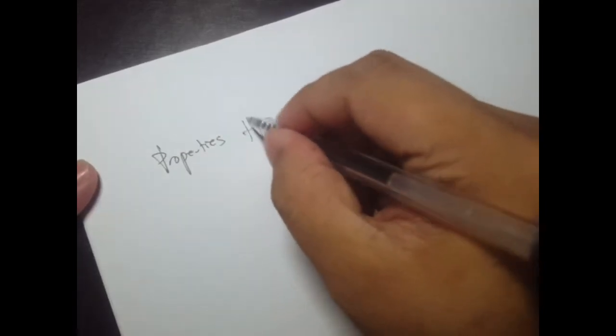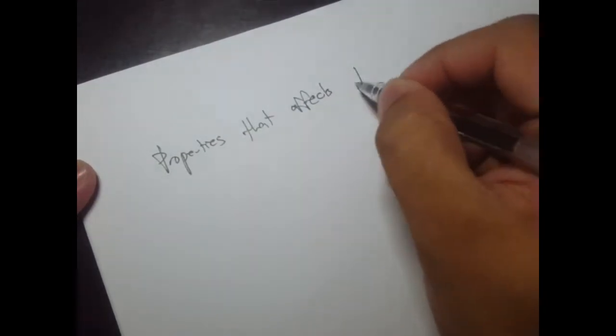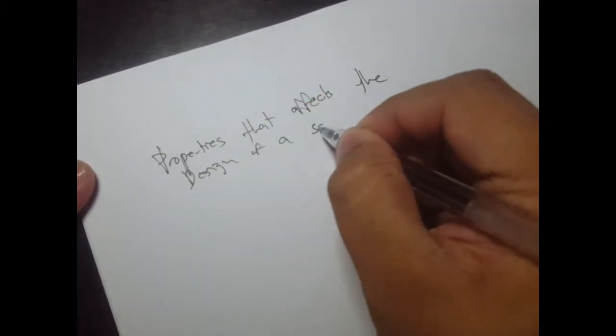Now let's move on to the properties of materials. What are the properties that affect the design of a screw conveyor?